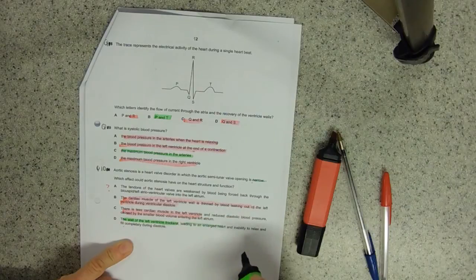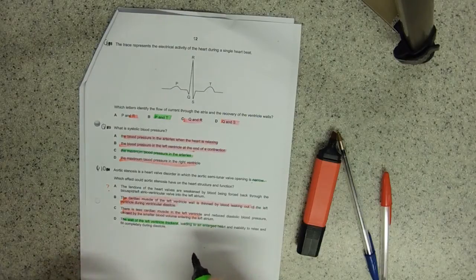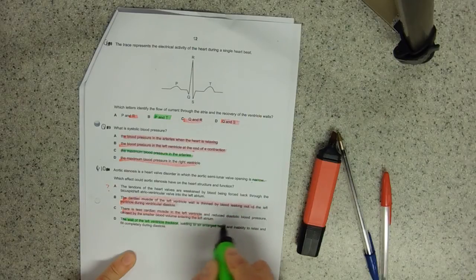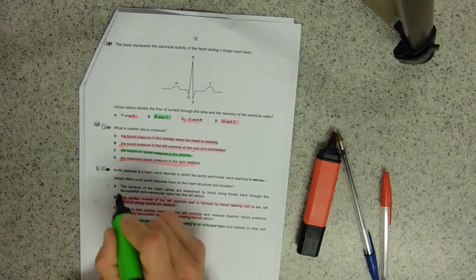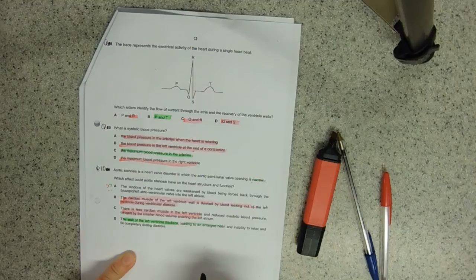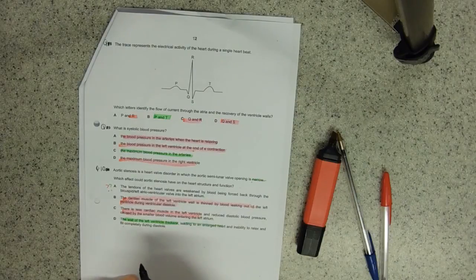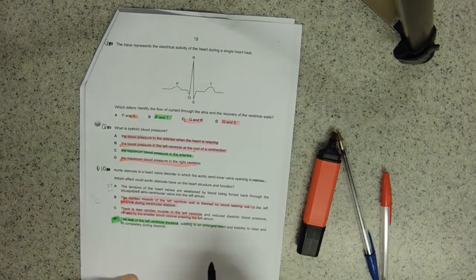That might lead to an enlarged heart, inability to relax and fill completely. Well, it would if the muscles thickened. So that sounds sensible. A I'm not quite sure about, but D sounds more sensible. So sometimes you've got to guess these things, and so we're going for D, which is indeed the right answer.